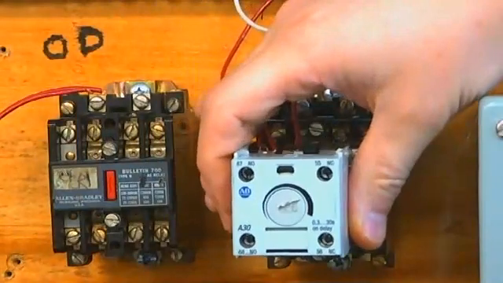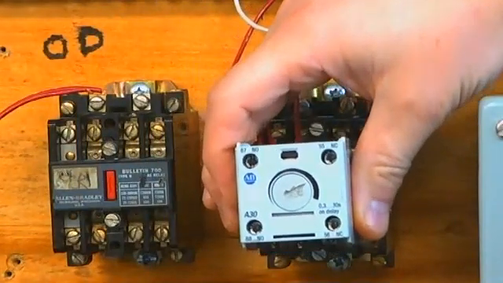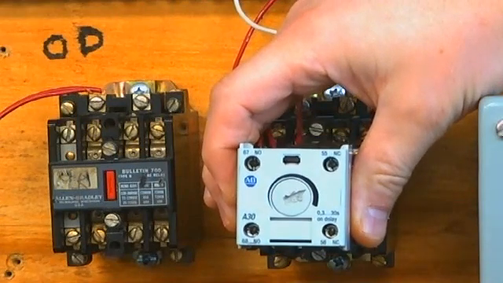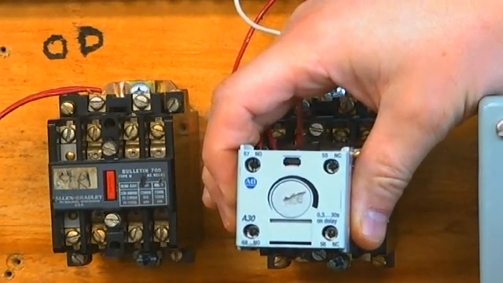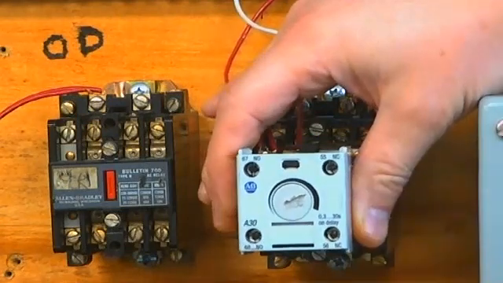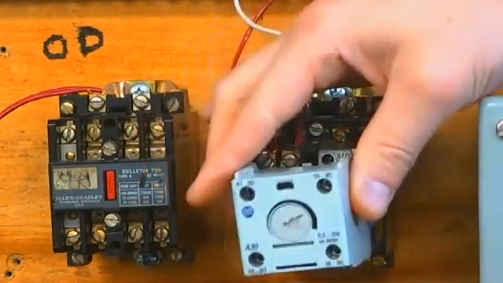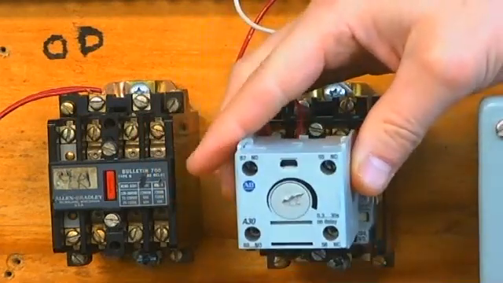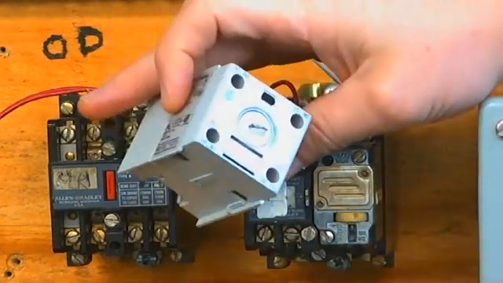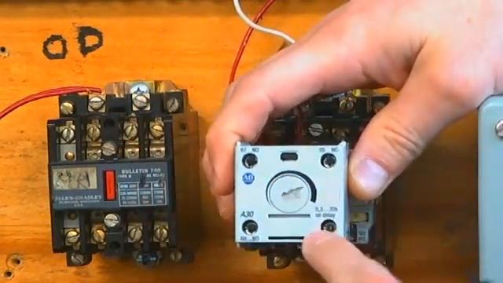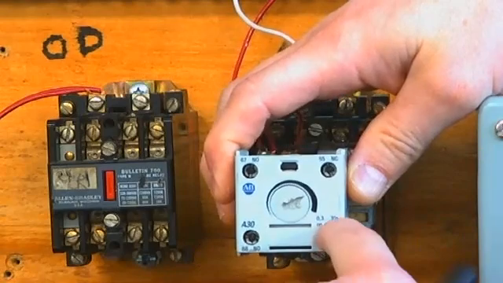NEMA timers. With an IEC one, this is normally open on the left, normally closed on the right. And you don't have any choice. It's really important. You don't have any choice with this. You can't change them out. So what you see is what you get. But on the IEC one, this little dial is how you adjust the timing. It will go from 0.3 to 30 seconds.